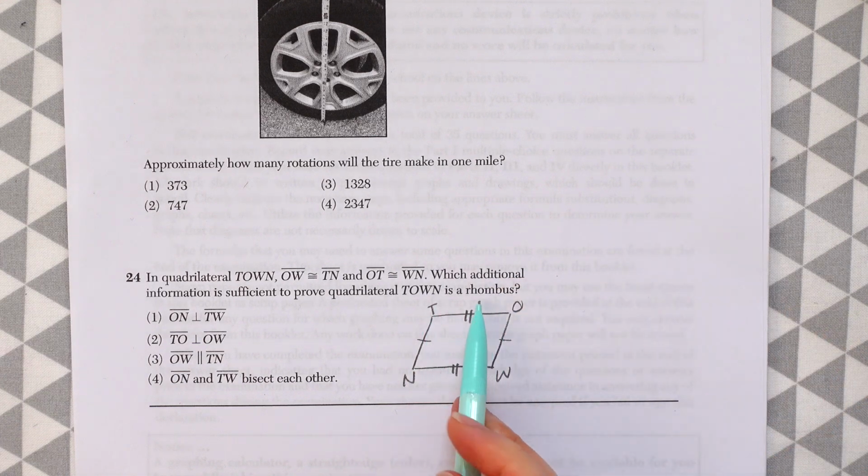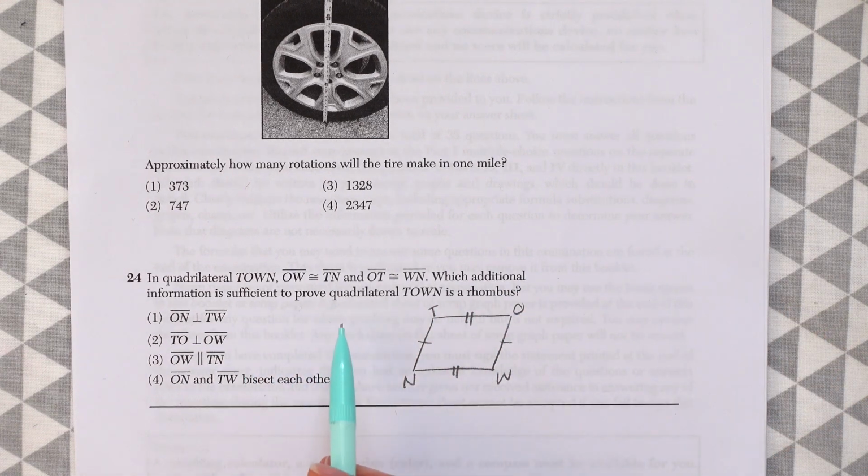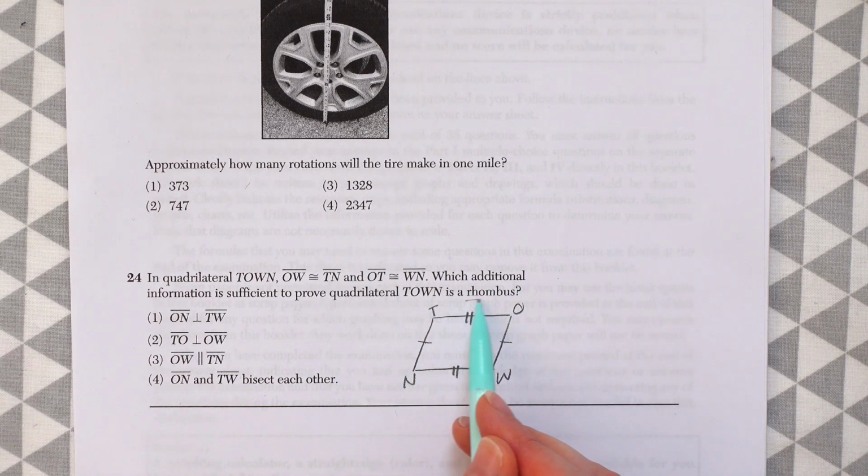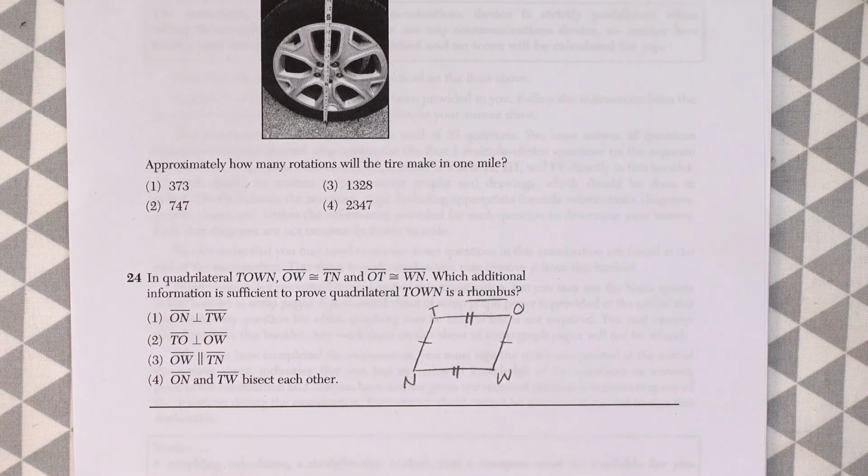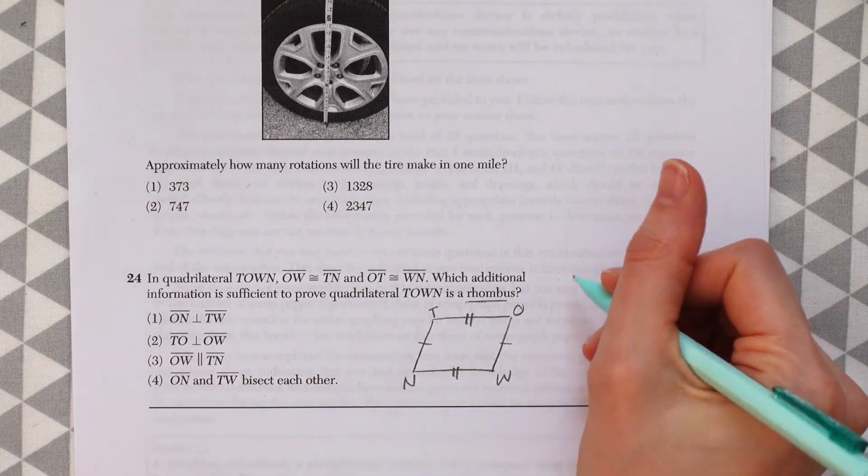So now it's asking us what other information is sufficient to prove this is a rhombus. To prove something is a rhombus, it has all the properties of a parallelogram, but then it has additional properties that are special to being a rhombus. And that's what we're going to be looking for in this answer here. So let's write out the properties of a rhombus.